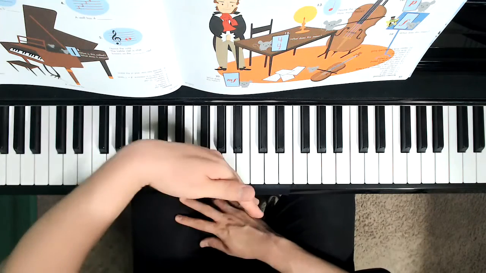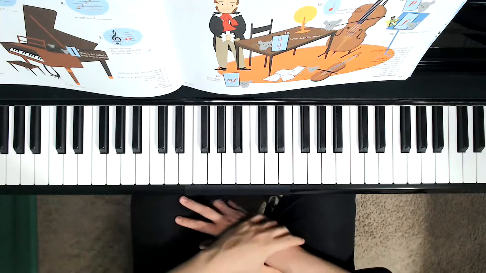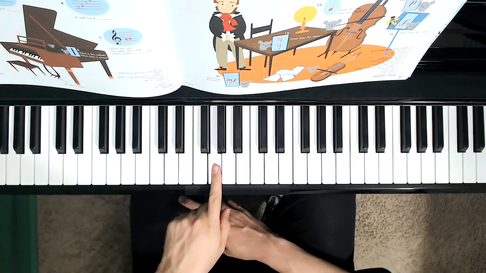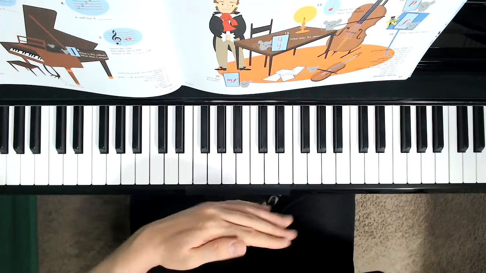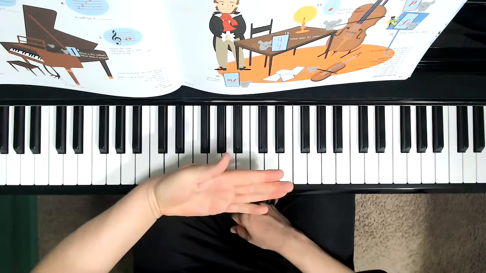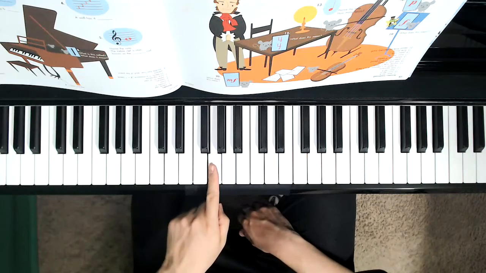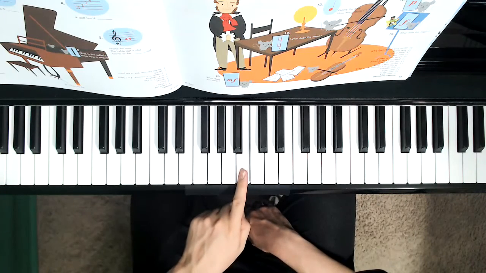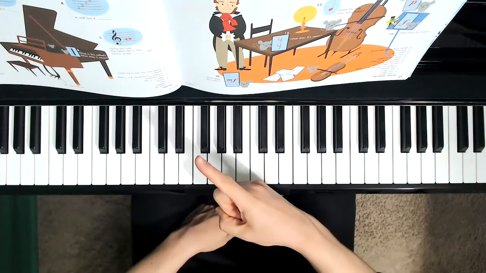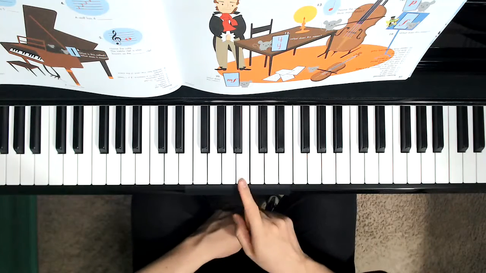Or for solfege, it would be La, like that. Yes, it's called A. One more note below A will be Sol, also known as G. And we also have this one here above, on top, also known as Ti for solfege, and that's B.